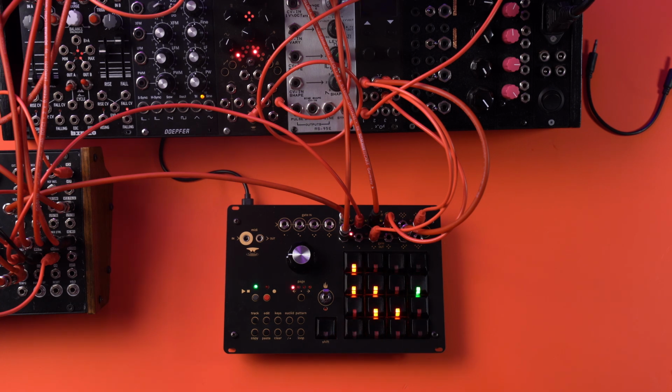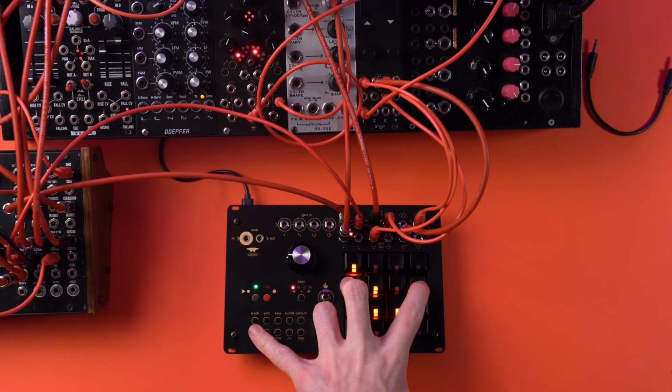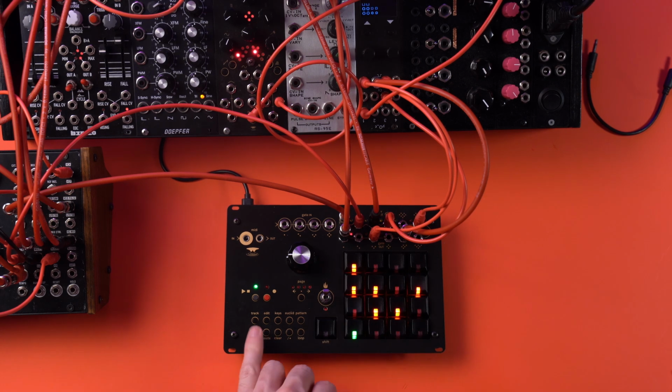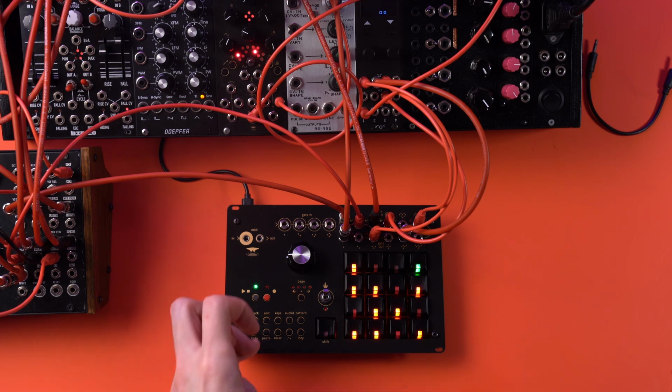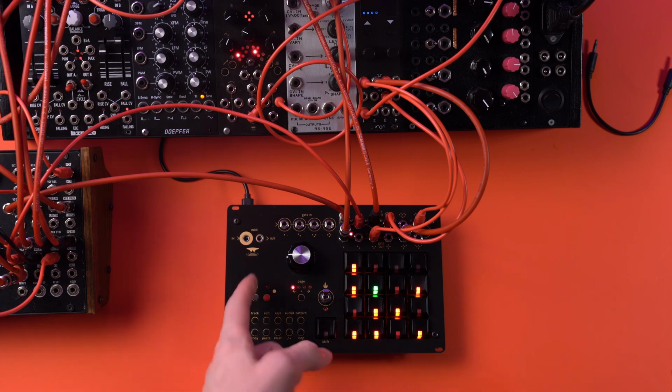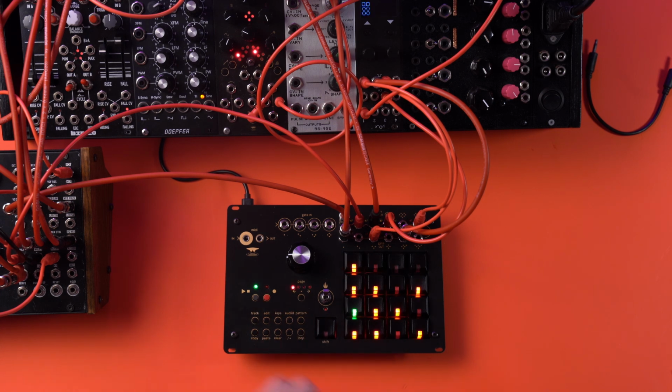We have what we call selective copy paste, which means that we hold copy. You select the steps that you want, you release, you copy them, and now you just hold paste, it's pasted, boom. So you can really quickly copy blocks of your pattern, and you can also edit the other pages while they're not playing.